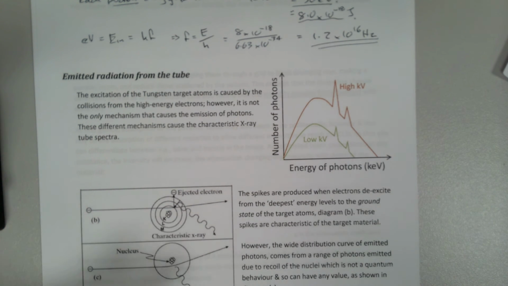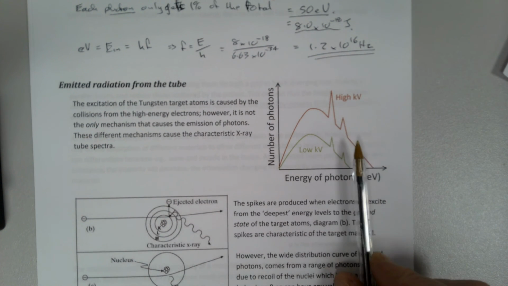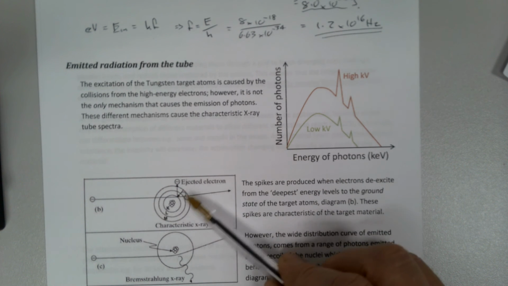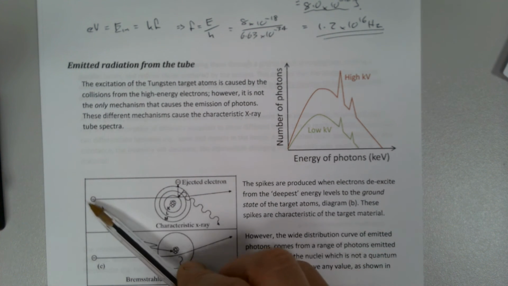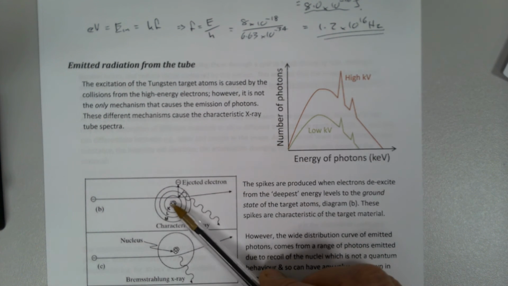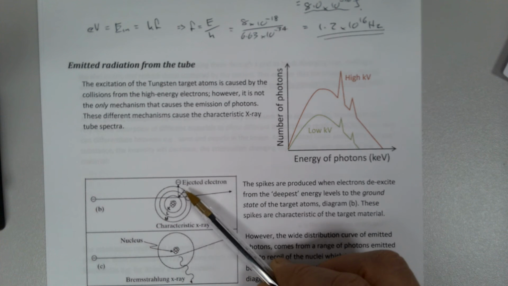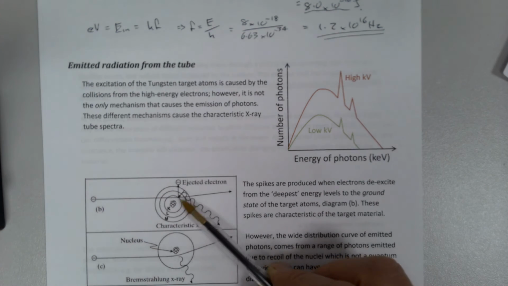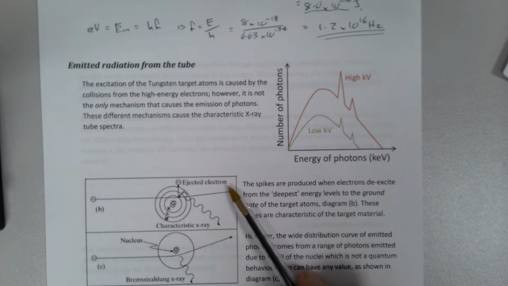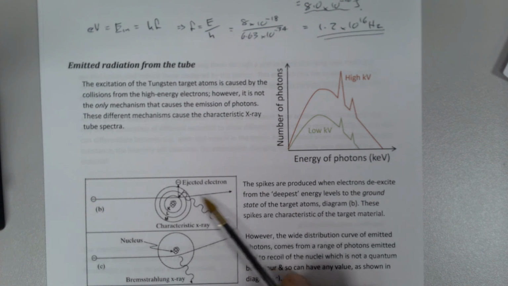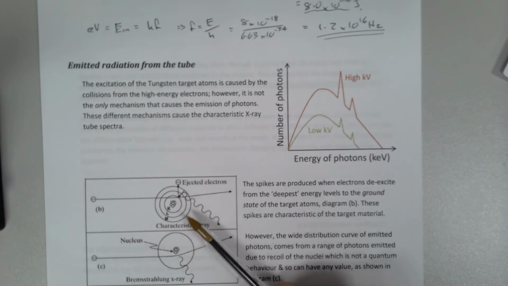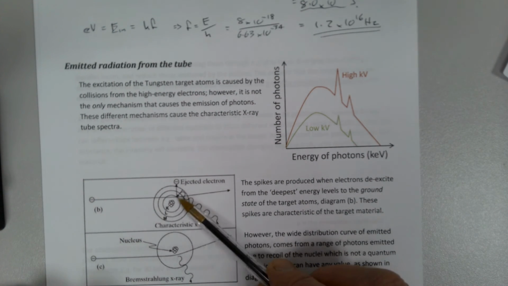If you had a different target material, these spikes would be in different places, but these are caused by our electron coming in, striking an electron, exciting it, causing it to jump up and fall back down and emit a photon. Now this diagram's not quite correct because there's a lot going on in this, but basically you're exciting them and they fall back down.